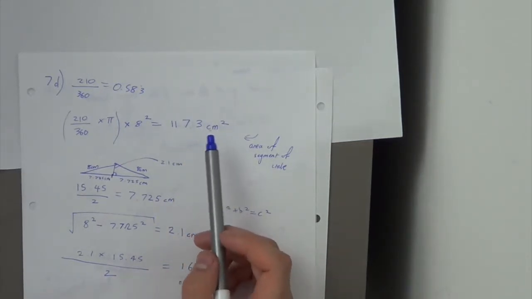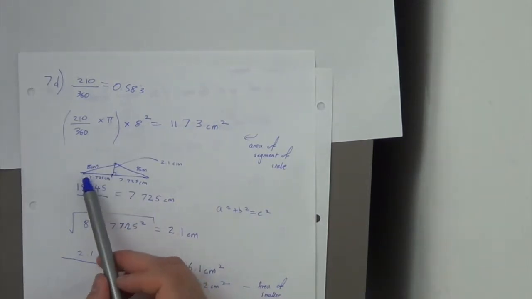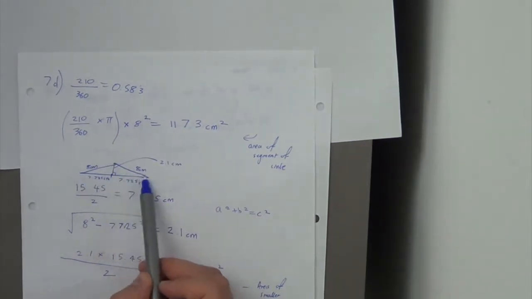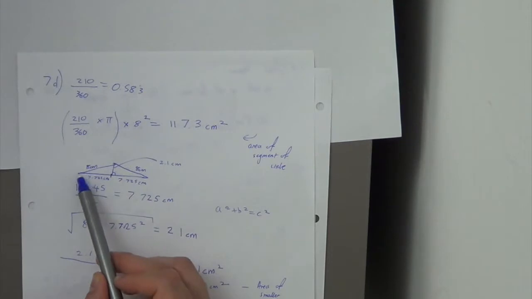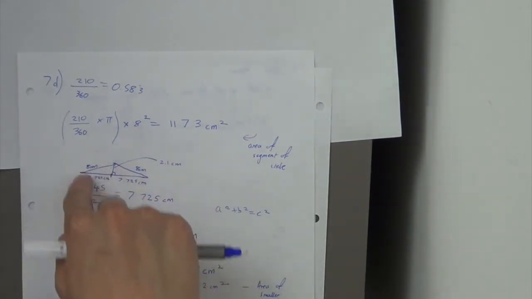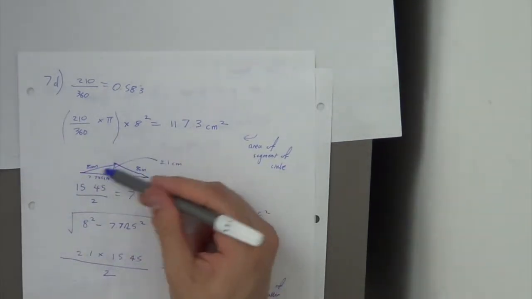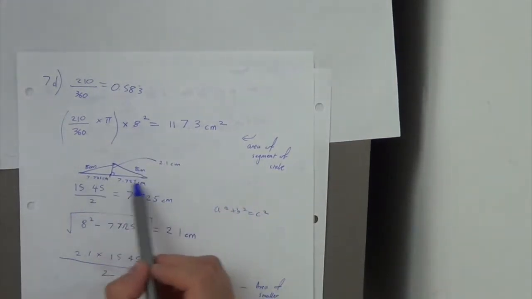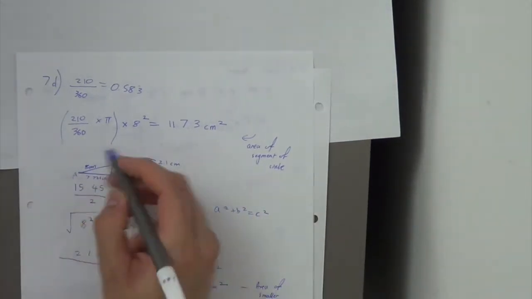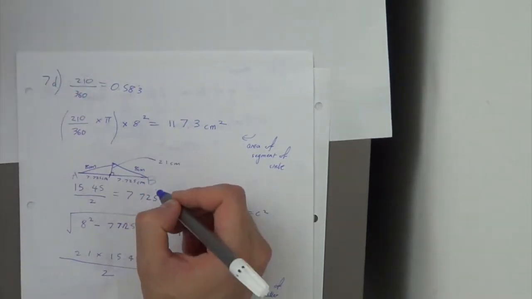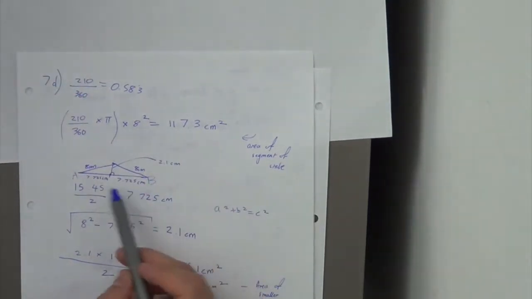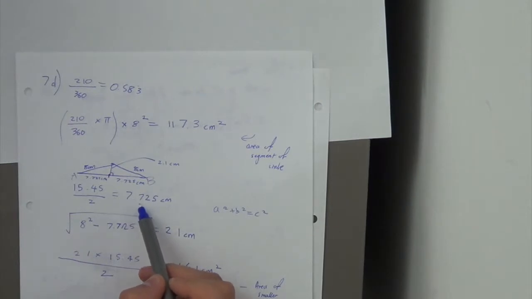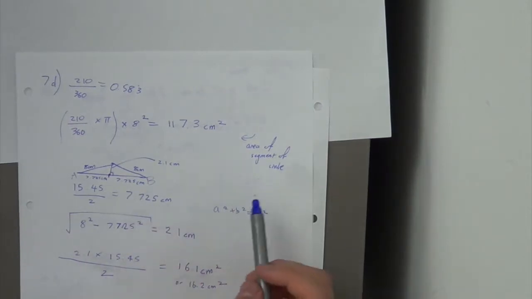Next thing, if you go back and rewind the video, you will see that there is the smaller of the two triangles. There's a triangle here and another triangle there. But we're going to work out the area of this triangle first. So first thing, we know that this length AB is 15.45. Just divide that in 2, it will give me 7.725 centimeters.